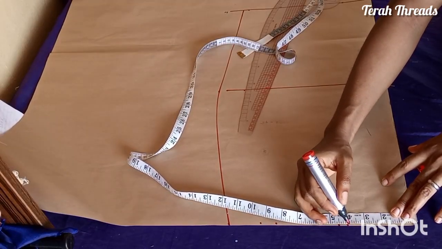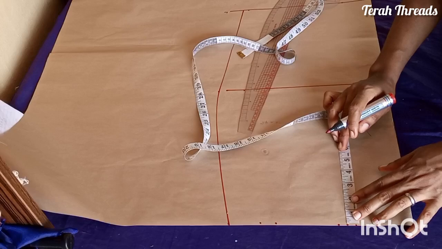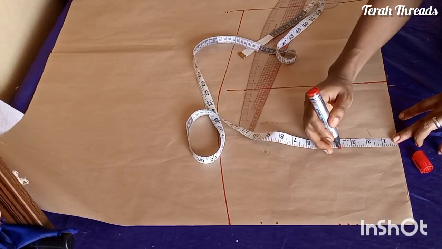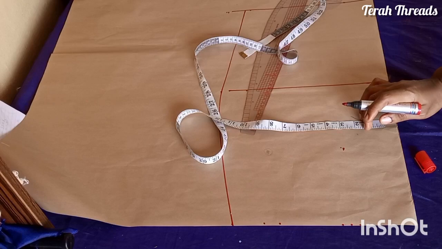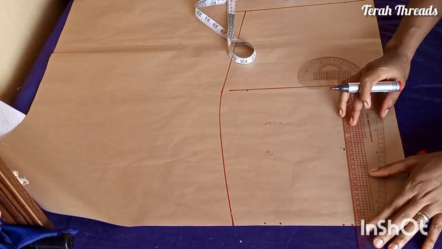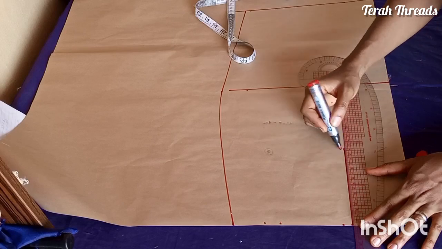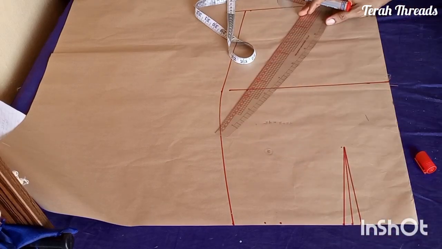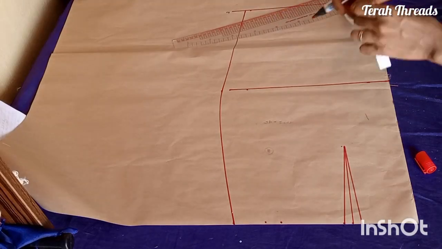So now I went ahead to fix in my dart placement. So I'll be using about 6 inches for the dart length. Okay, then I'll connect it to the waist just this way. Remember, I already added 1 inch on the waistline for the dart allowance.